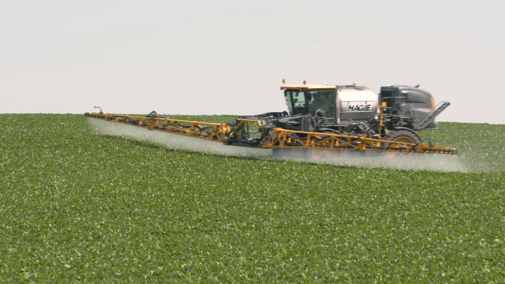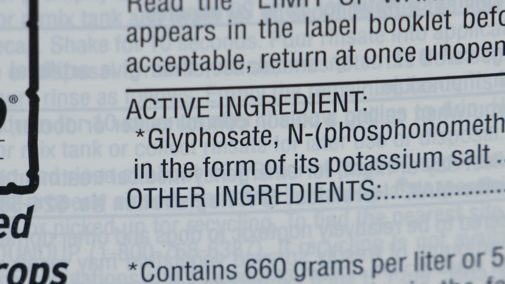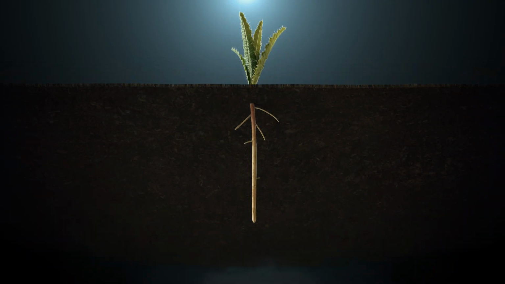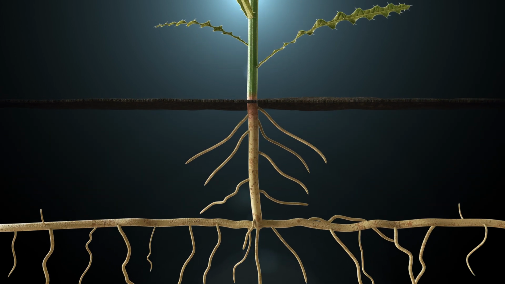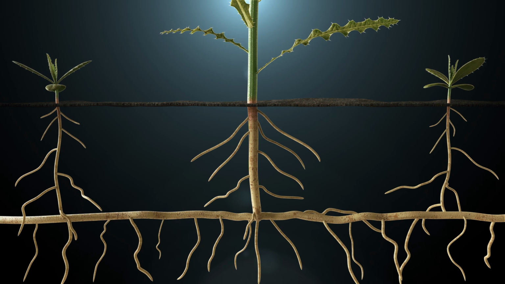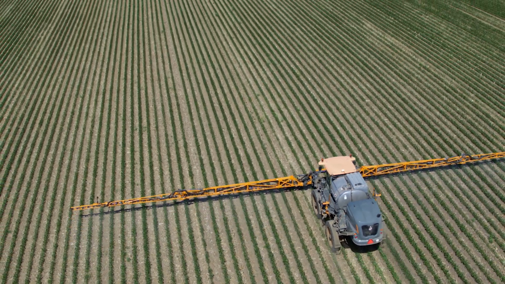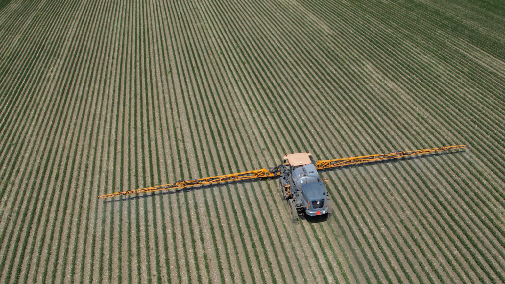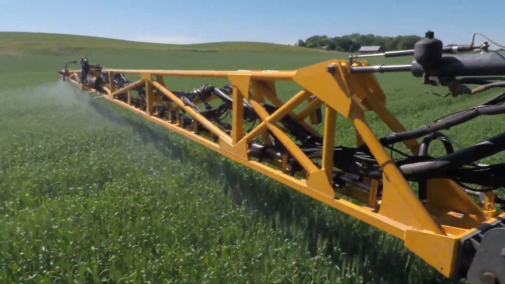So on the other hand, we've got our systemic chemistry. Now these types of chemistry are going to move within a plant. We call it translocation. So a spray drop lands on a leaf surface, it will be taken up by the plant. It'll move to other shoots and stems, other leaves, down to the roots, throughout the internal structure of the plant. Because they're able to move or translocate within the plant, we don't have to worry about coverage quite as much as we do with our contact chemistry, where we really have to coat the plant surfaces uniformly.